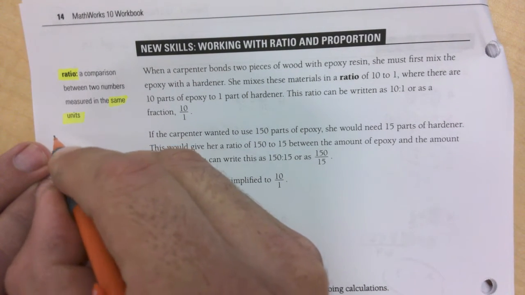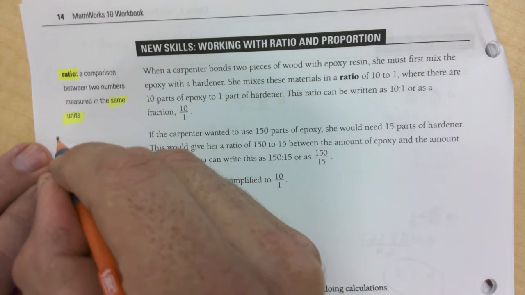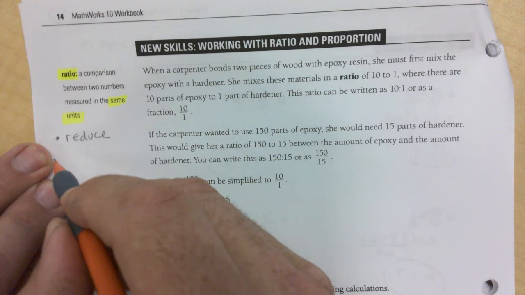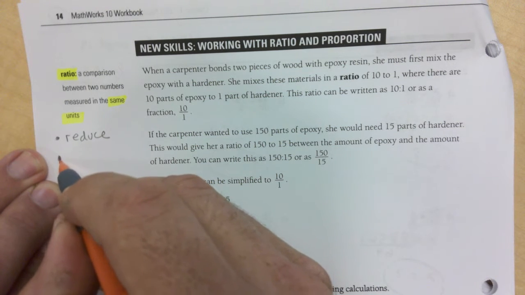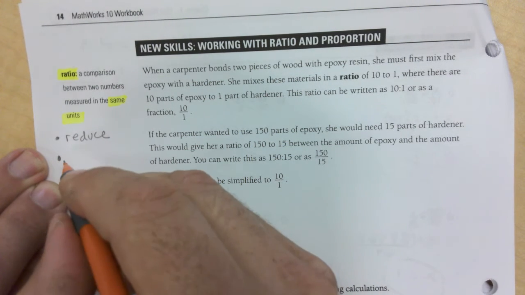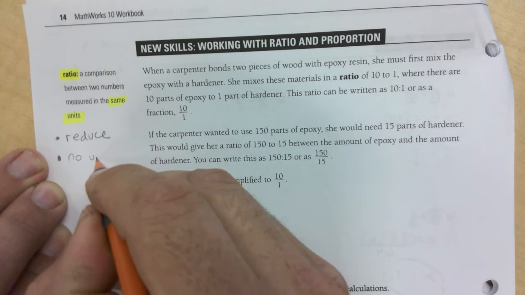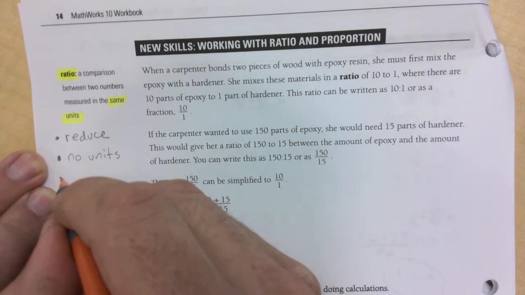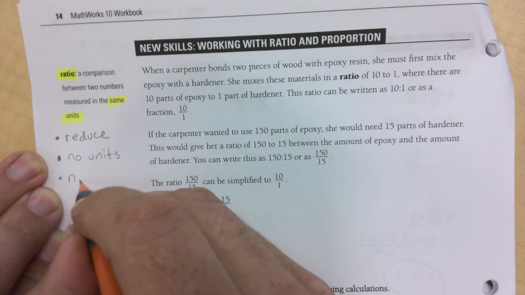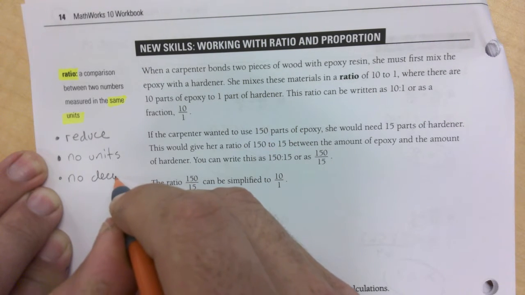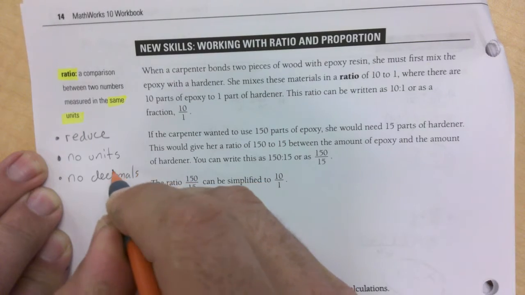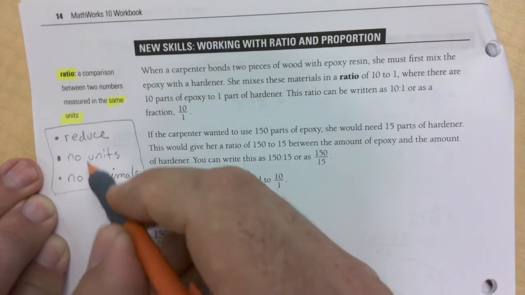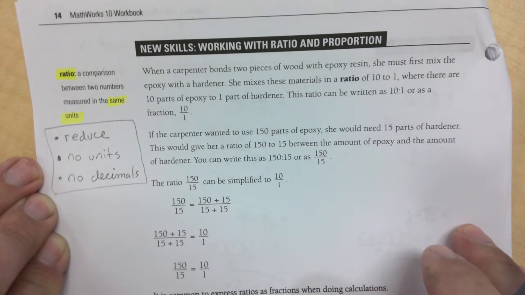A couple of things for fractions: you're going to have to think of reducing. We will always try to reduce. It should have no units because the units will cancel out, and we want no decimals. Okay, so this is basically just my addition to ratios.